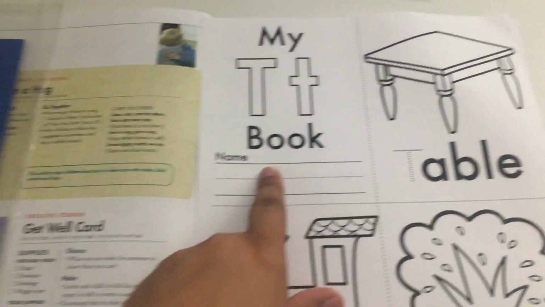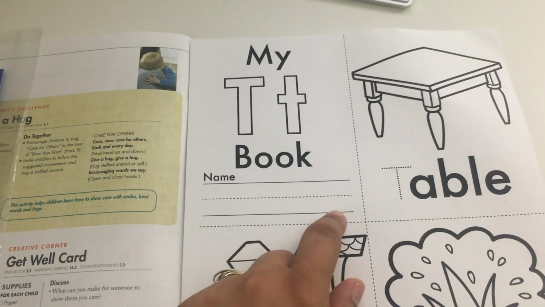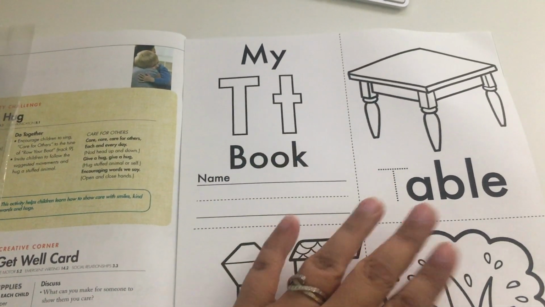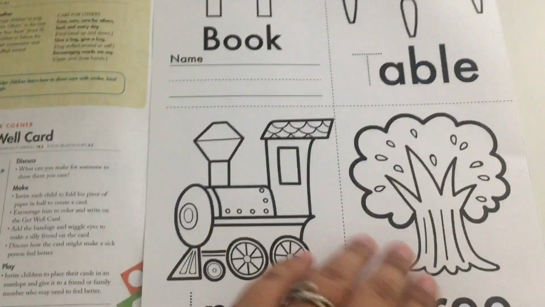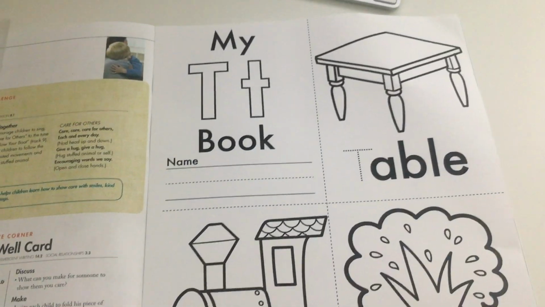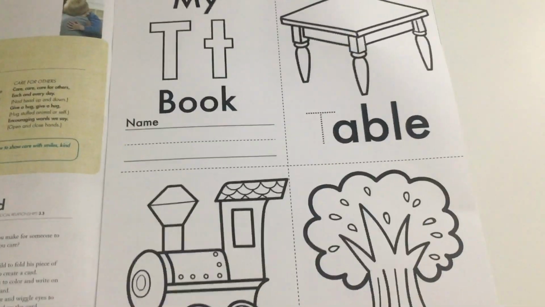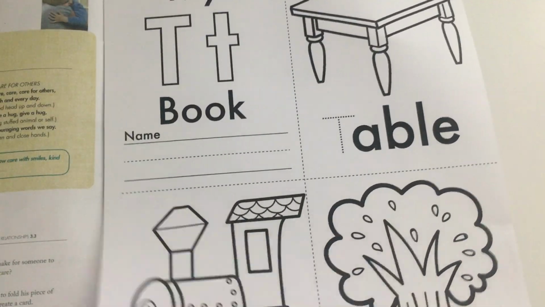So what I do is I write his name in highlighter, and then I have him trace it, because he's not quite at the point where he can write the letters by himself. And then we go over the letter T. I have him trace all the other T's, and then easily identify the pictures, but then focus on the sound, the phonetics of T.